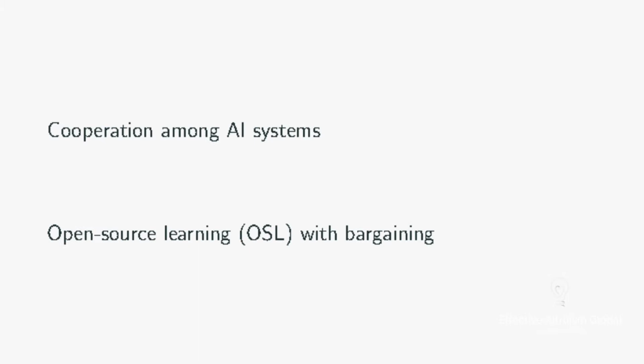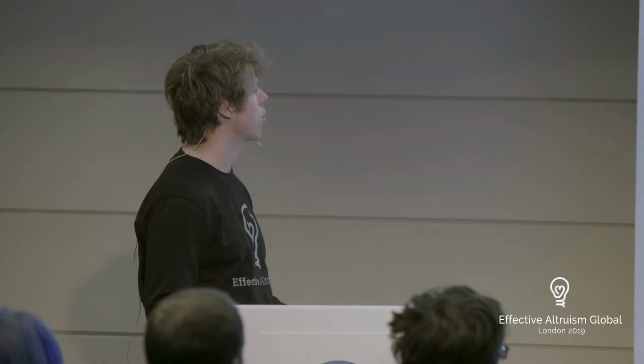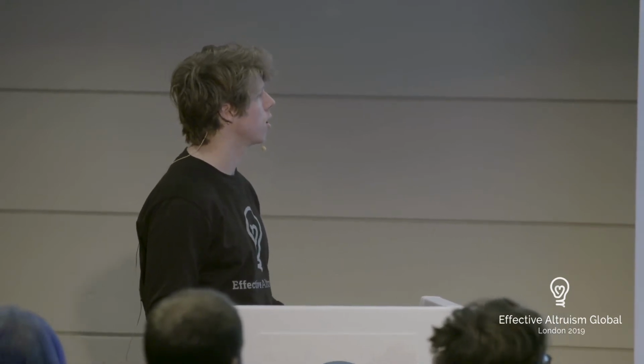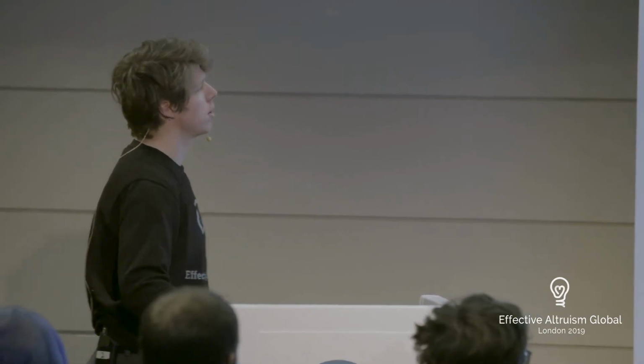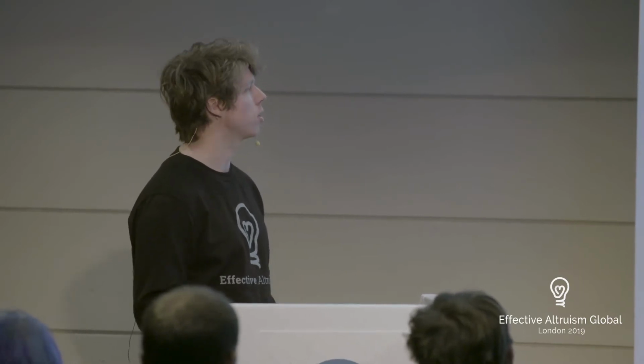And I will skip this in the interest of time. So first, I'll say a little bit in the way of background and motivation about cooperation among AI systems, and then tell you about the particular contribution. I think probably the first part is more important, and this open source learning is just a concrete example of how one might proceed with research on cooperation among AI systems using contemporary tools.